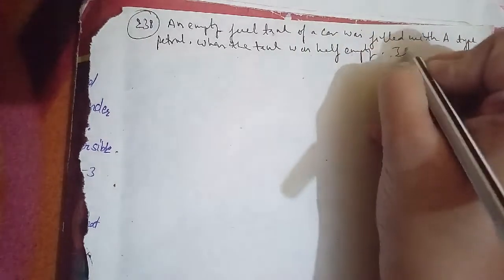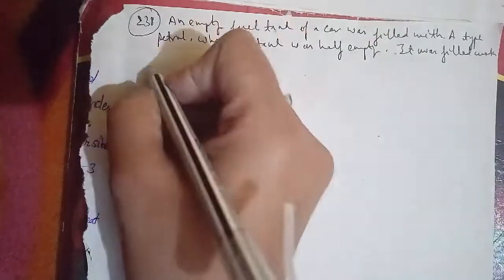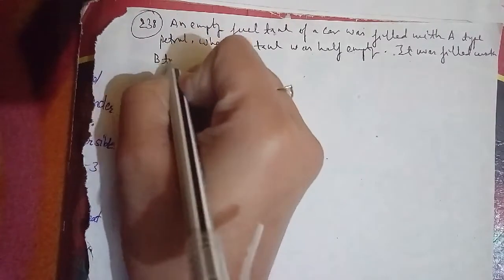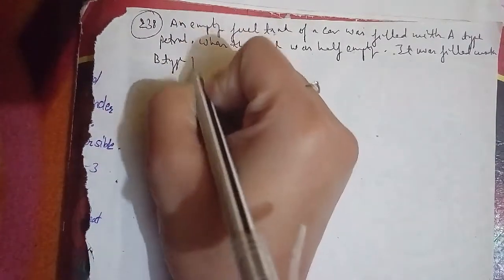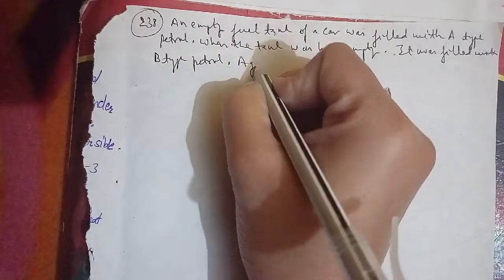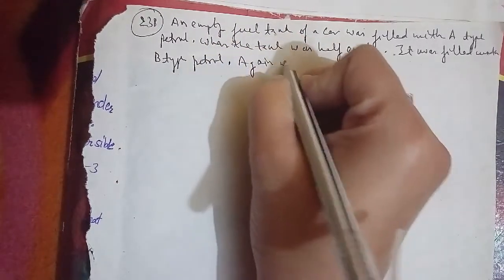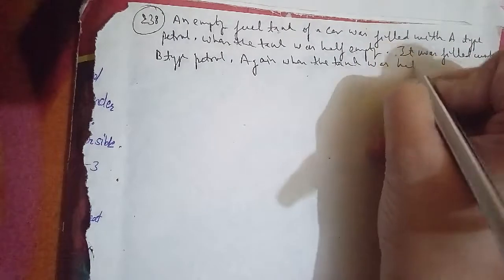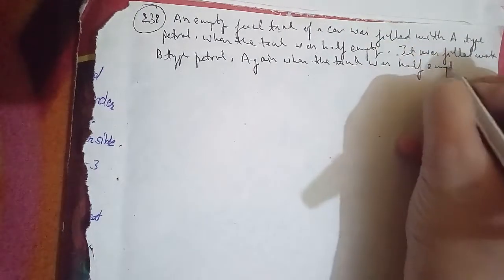When the tank was half empty again, it was filled with B-type petrol.